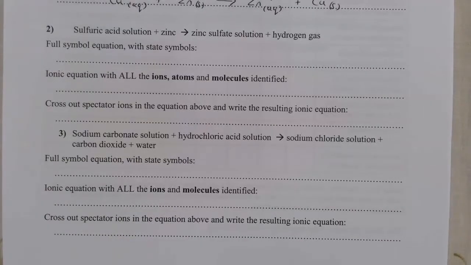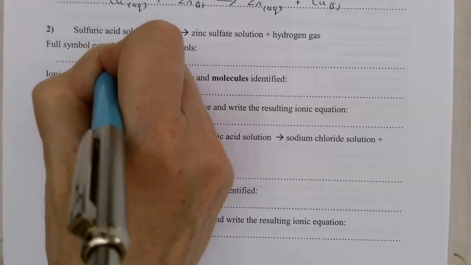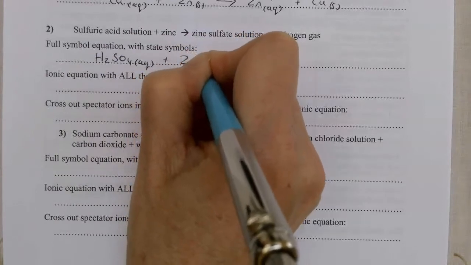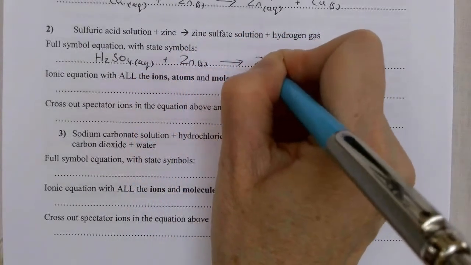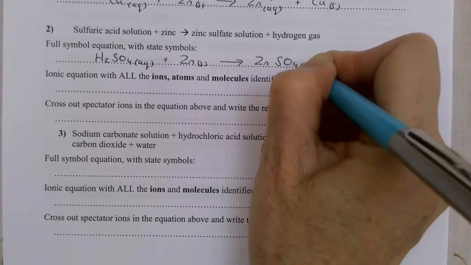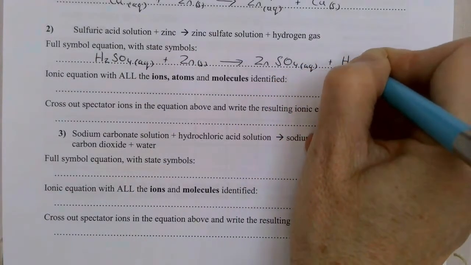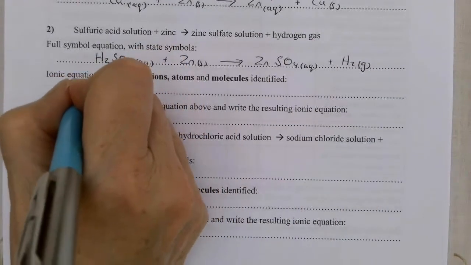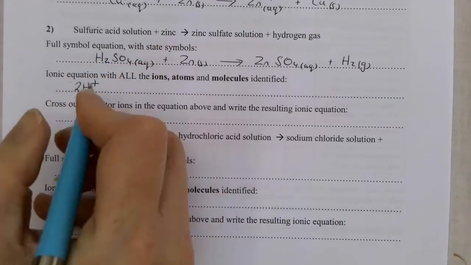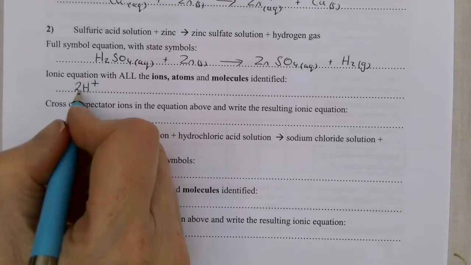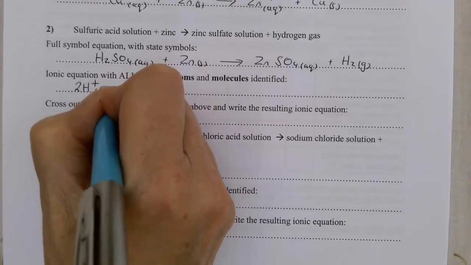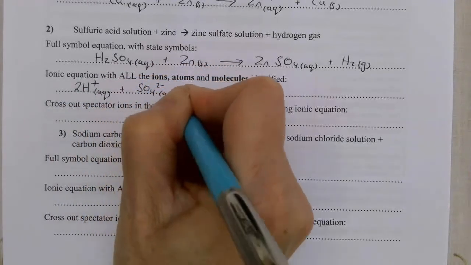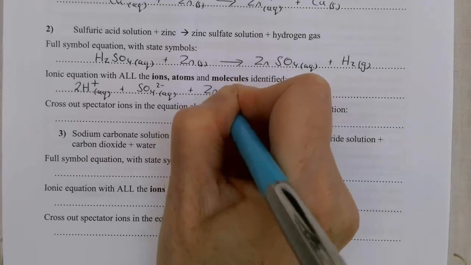So the next example, sulfuric acid solution, H2SO4, aqueous, and zinc solid, reacting to form zinc sulfate, ZnSO4, and that's a solution, and hydrogen gas. Again, I'm going to write this all out again. Notice this time the 2 comes in front of the hydrogen because I've got 2 hydrogen ions, and they are aqueous, and I've got a sulfate, SO4 2-, aqueous, and I've got my zinc solid.